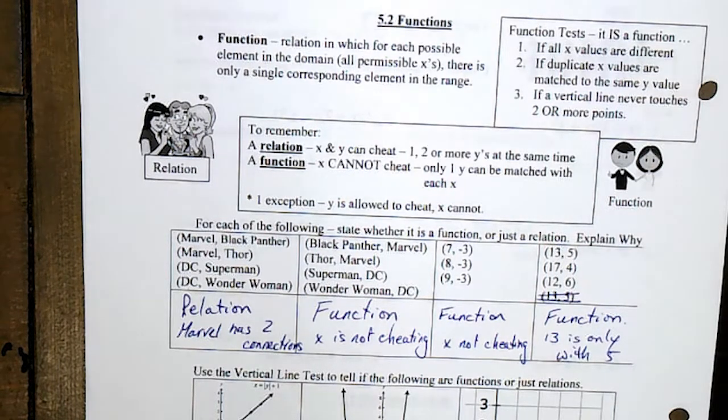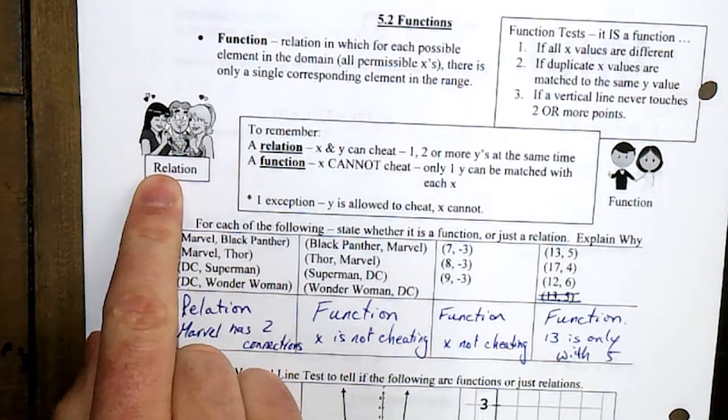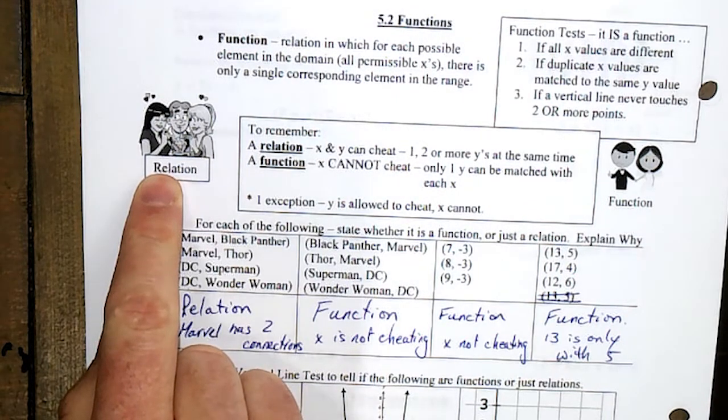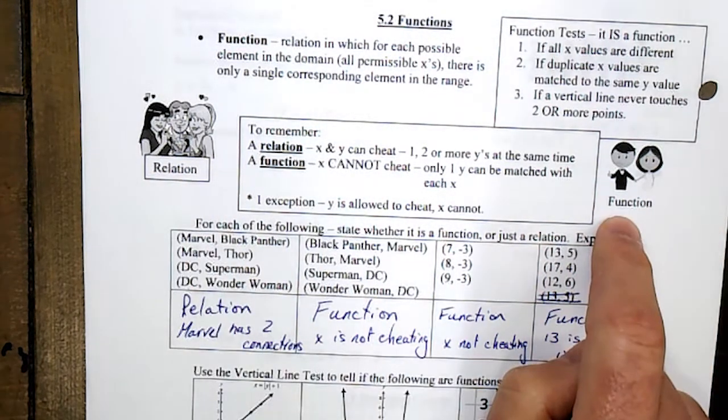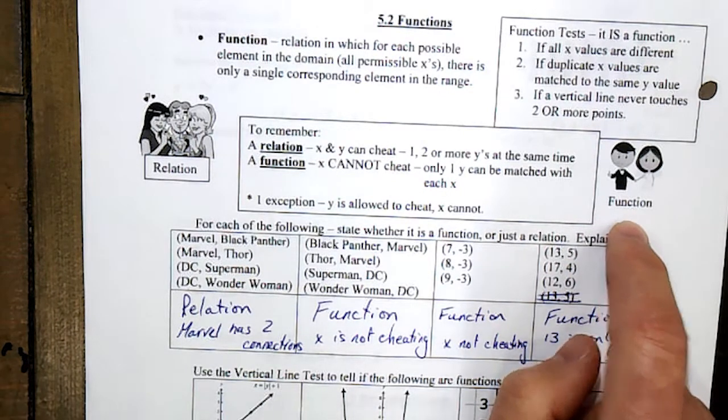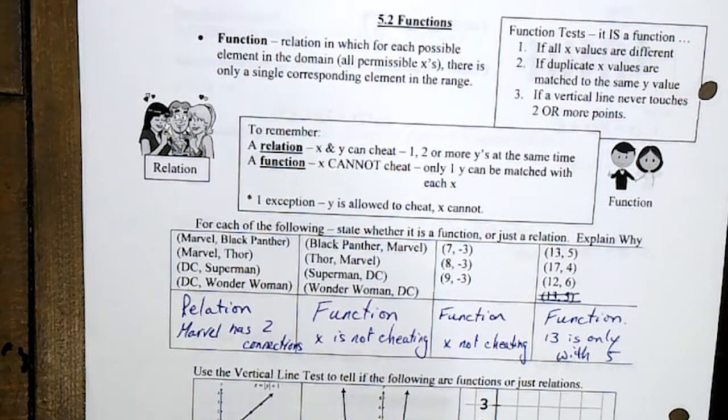So just to review, a relation can have more than one different outcome for each x value. A function, every x value must only have one option. It can't cheat with multiple different y options.